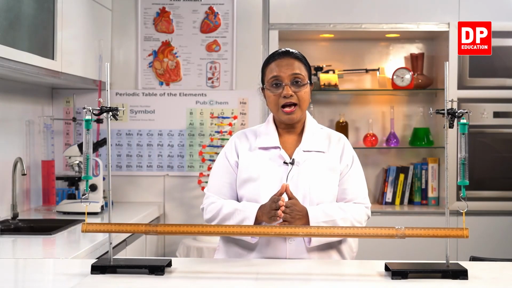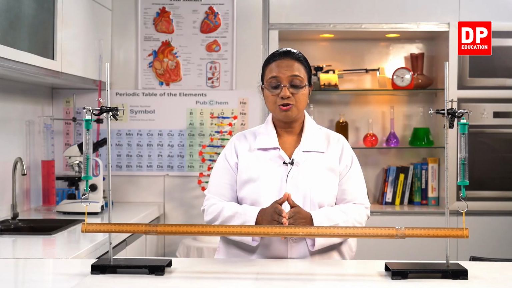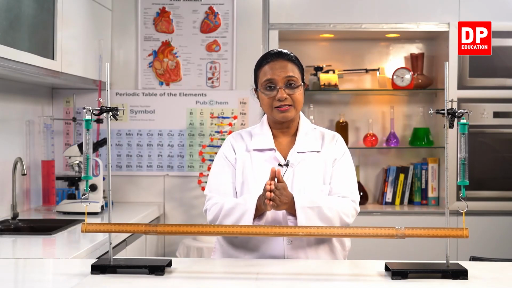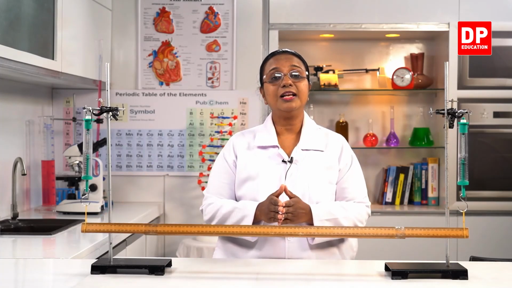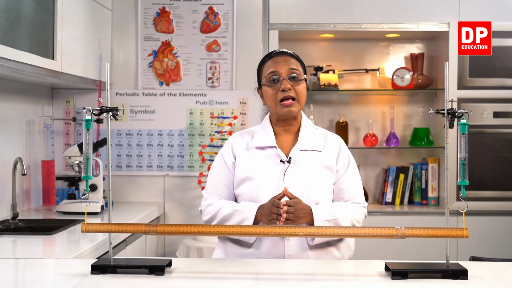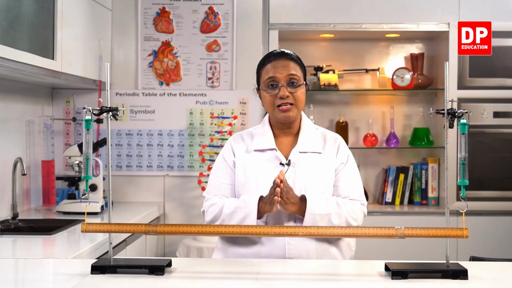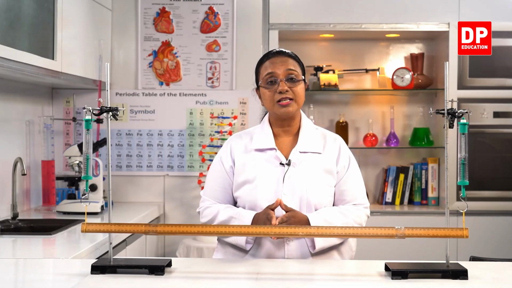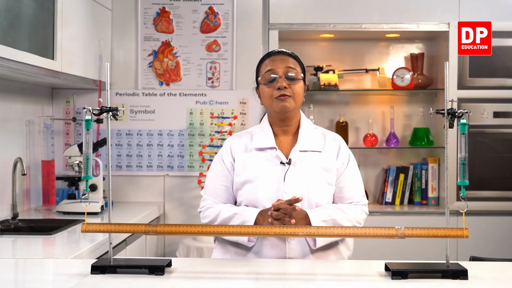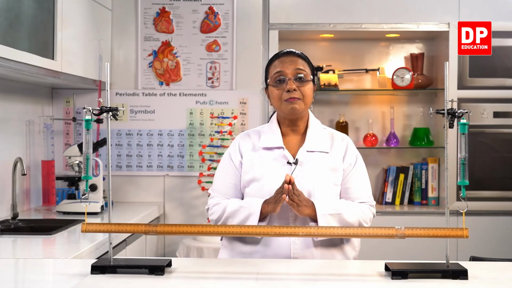You can see the Newton balances are there and the rubber bands attached to it. So the weight of the object acts downwards, that is one line of action, and the two other lines of action are from the Newton balances. They are acting upwards, and the sum of the two Newton balance readings, the upward forces, is equal to 3 Newtons, that is equal to the downward force. So these are three parallel coplanar forces and the object is at equilibrium.